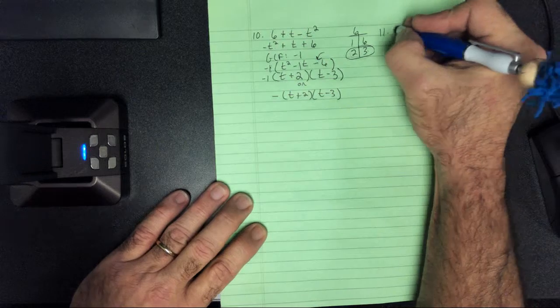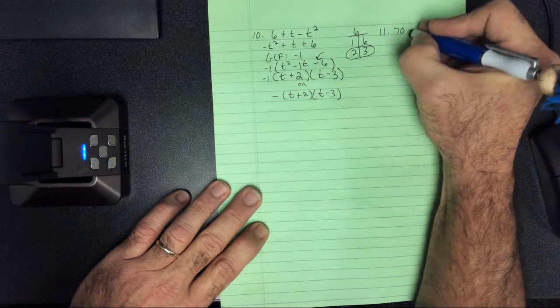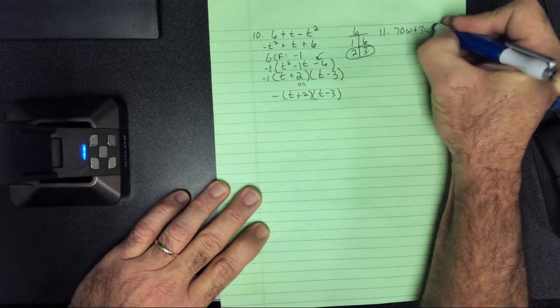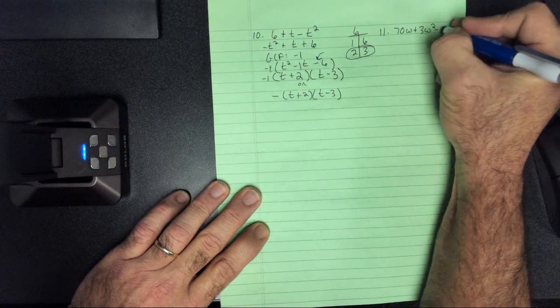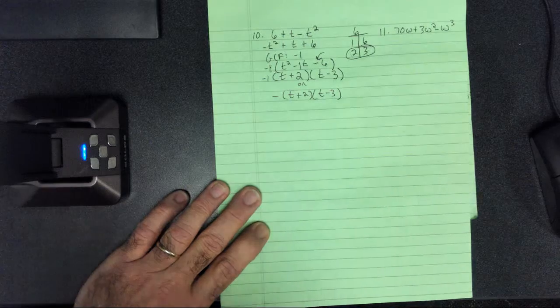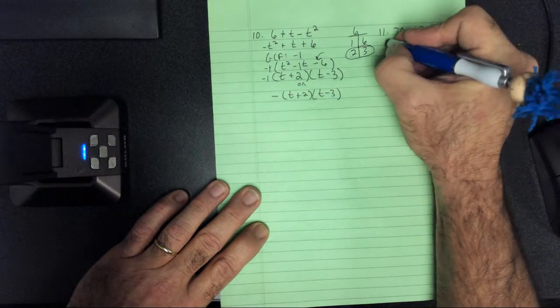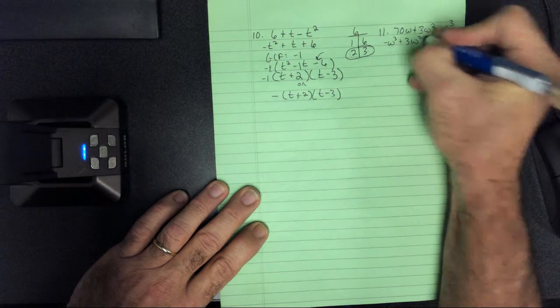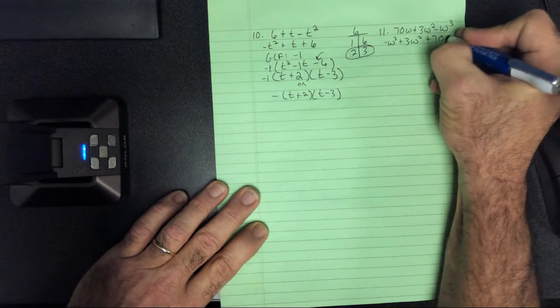Alright, 11, I got 70w plus 3w squared minus w to the third. So I'm going to put that in order. The negative w to the third plus the 3w squared plus 70w.